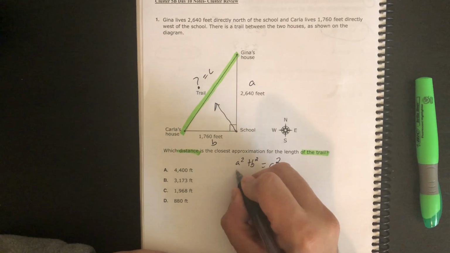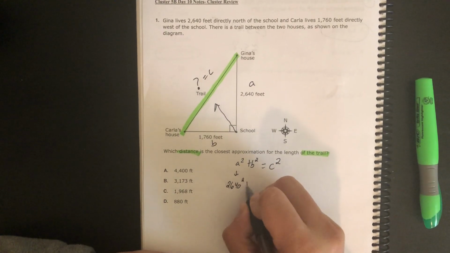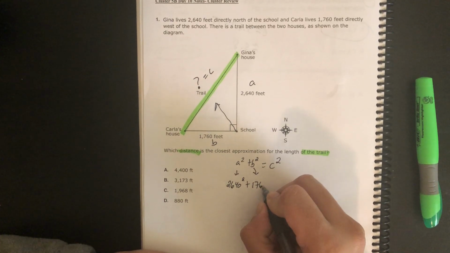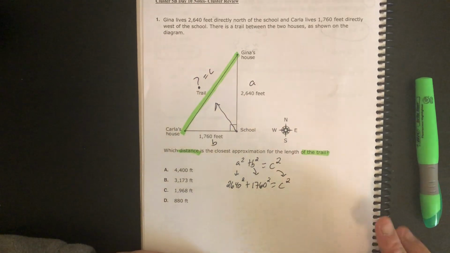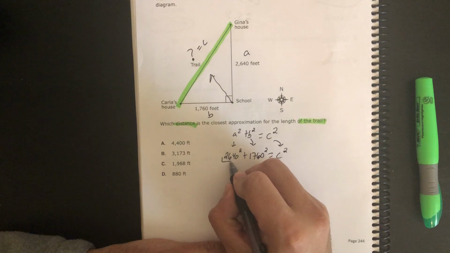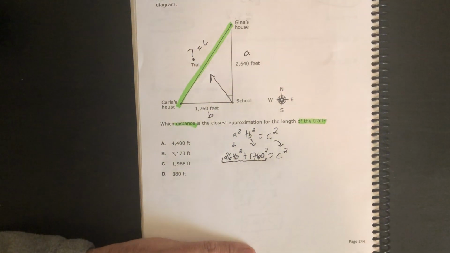Okay? So for A, I'm going to plug in 2640 squared plus B, which is 1760 squared, equals C squared, because that's what we're looking for. Okay? Now I don't have to move anything because I have both numbers on the same side. So go ahead and open Desmos.